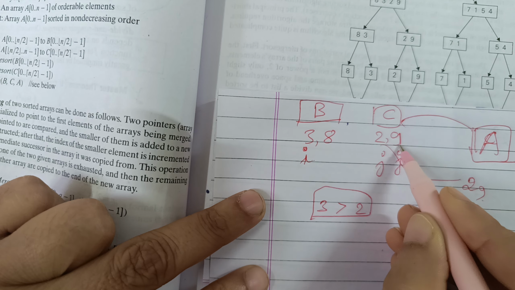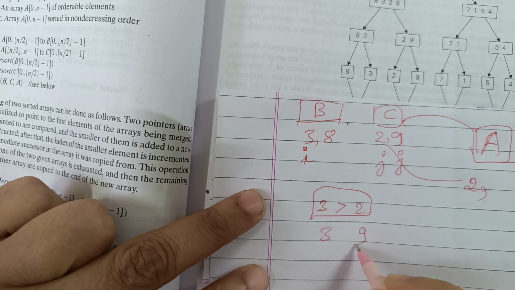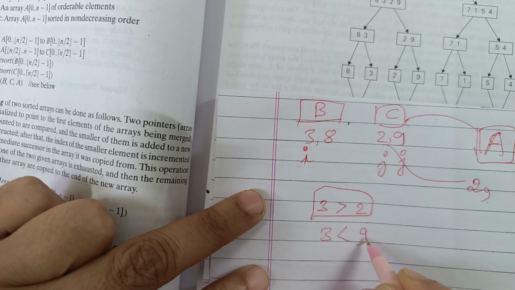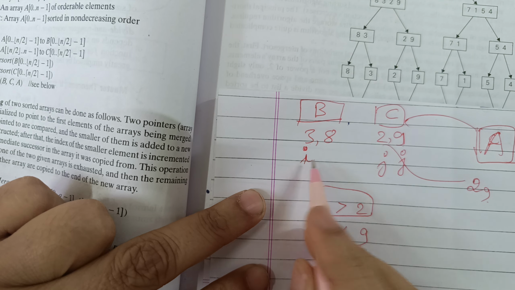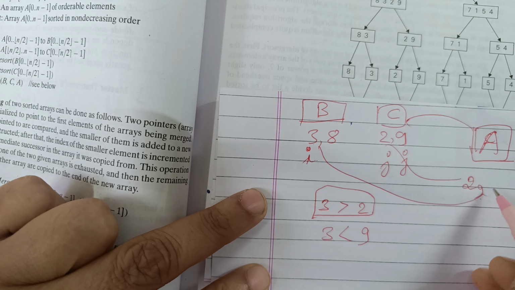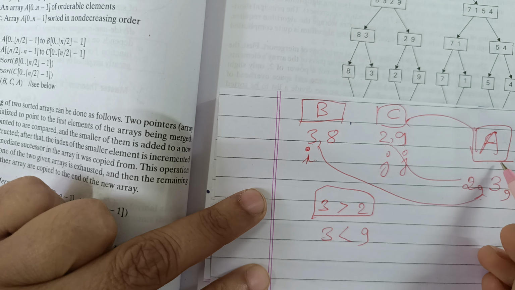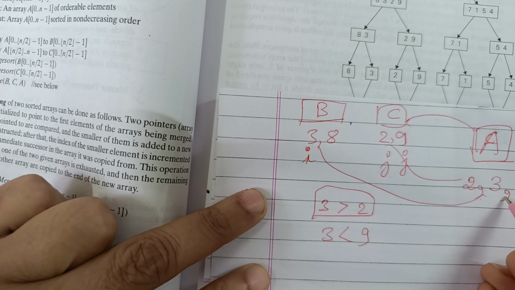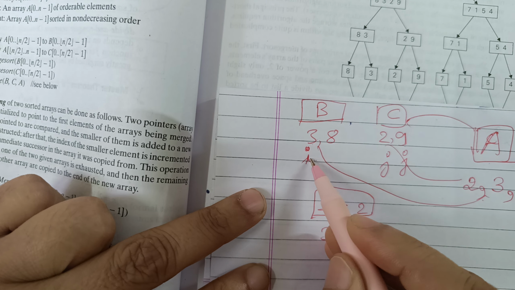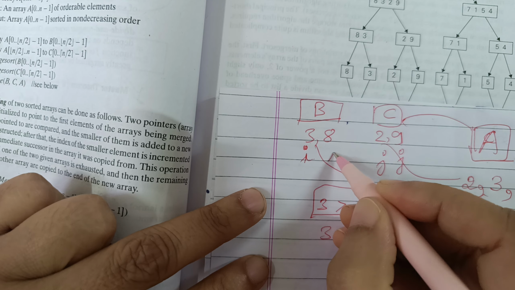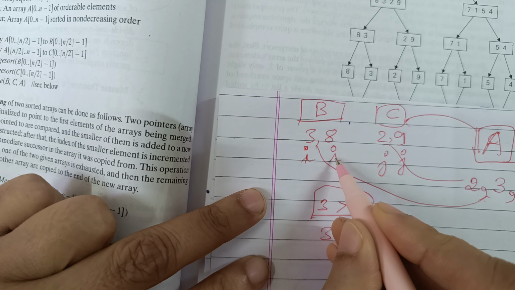Comparison between 3 and 9. 3 is smaller than 9, that means I want this element. You bring this 3 here. This is the final solution, the sub-problem solution. So 2 and 3. Because I brought the element from B, you need to increment i here. i will be pointing to this now.